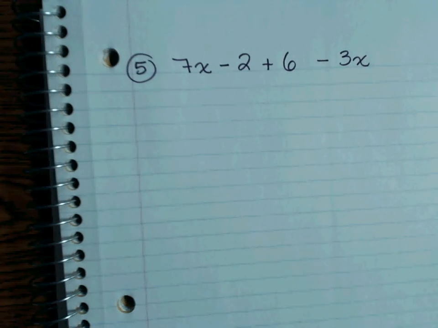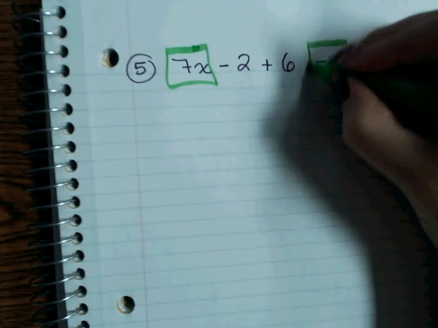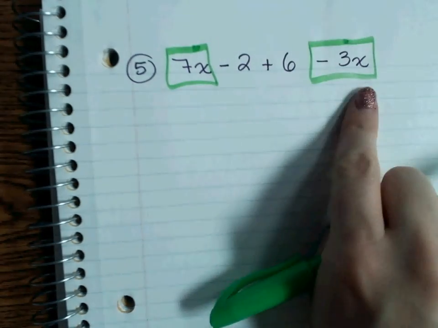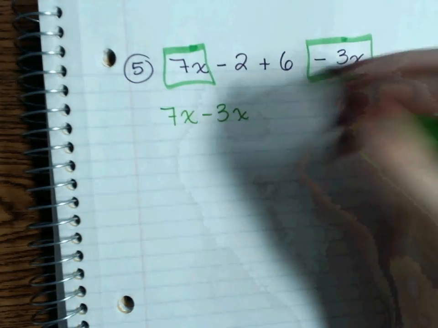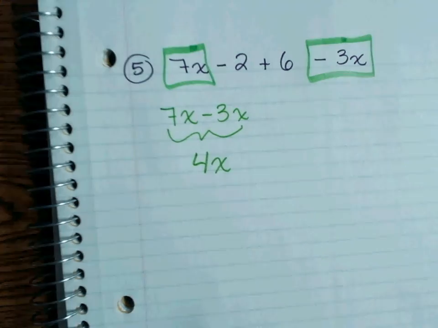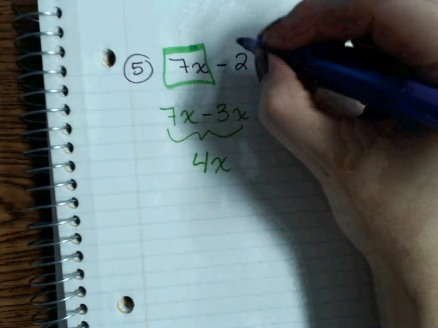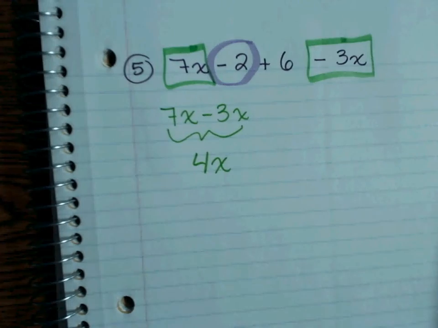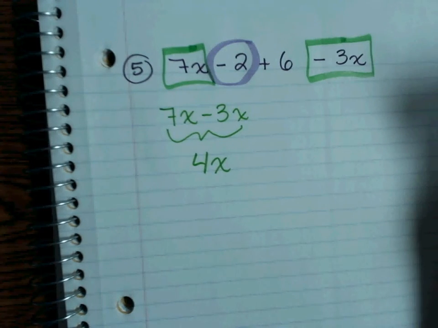Okay? So if we take a look, we have 7x and then a minus 3x or a negative 3x. So 7x minus 3x is going to give us 4x. 7 minus 3 is 4. Then we've got a negative 2. That minus sign now acts like a negative sign.